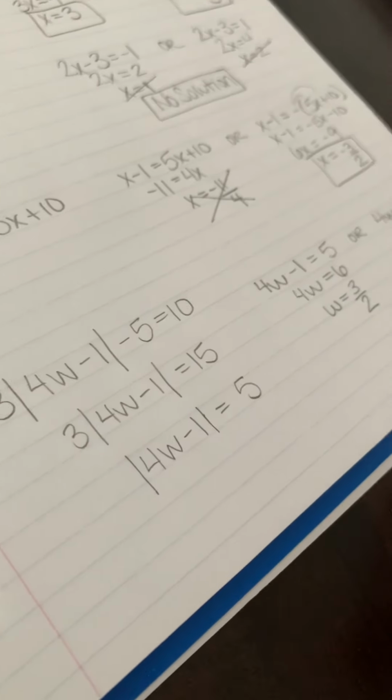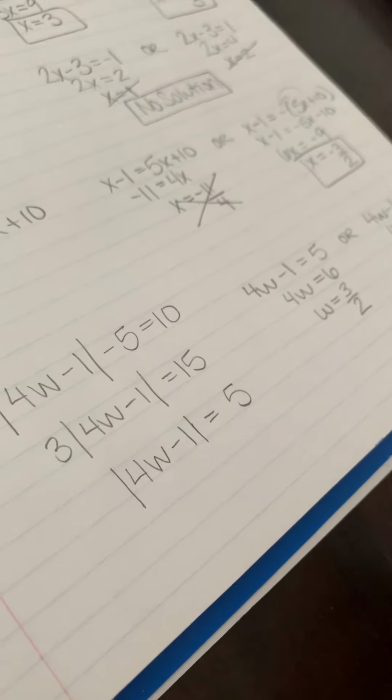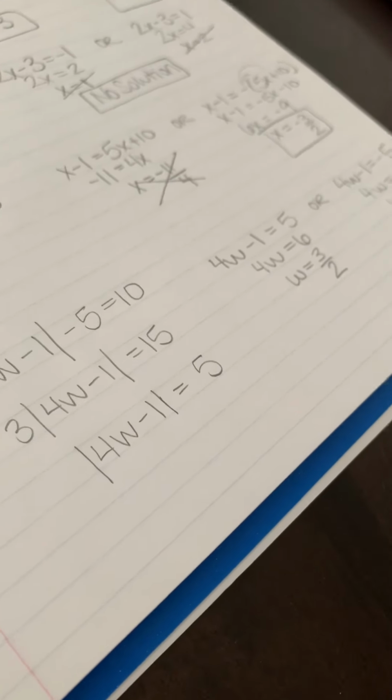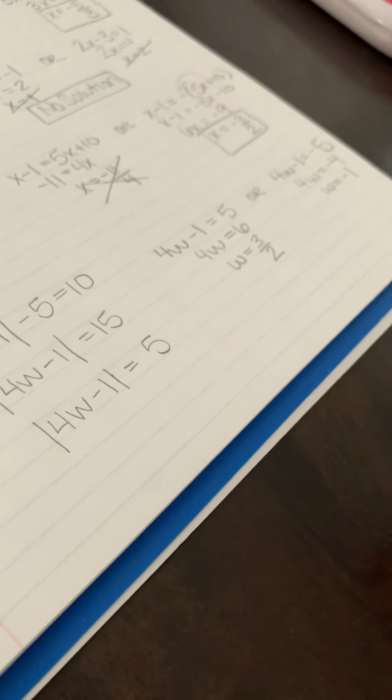Now we check, okay? And again, you can use your calculator to see which one works. I'll give you a second to try and check that on your own.